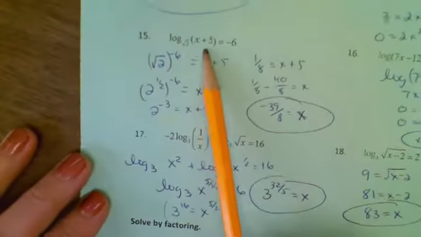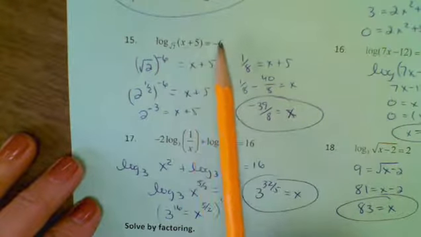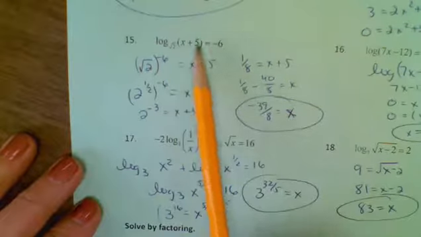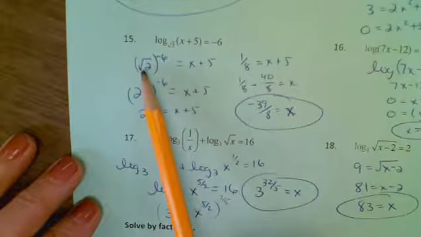This one's a log equation, 15. It's a log equation, and it equals a number, so we put it in exponential. Now, the square root of 2 raised to the -6 is a little tricky. So always think of radicals as exponents. So square root of 2 is 2 to the 1/2.